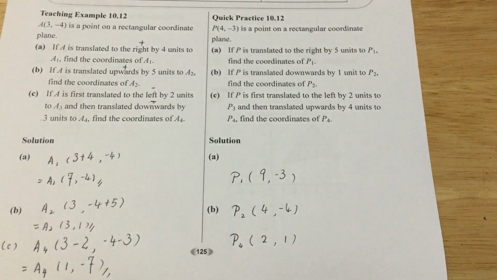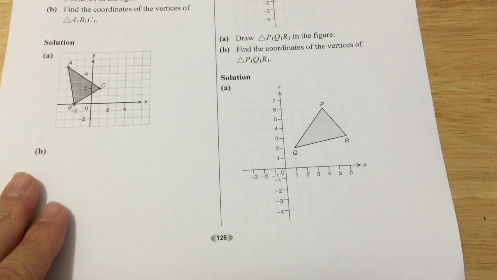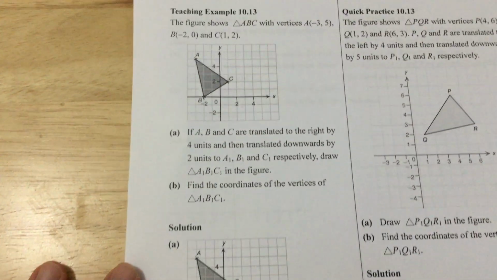Okay, now I'll give you 5 seconds. Okay, if you still have any problem, please pause the video now. And we will go to another teaching example, that is 10.13, the last example about translation. Okay, now this is our last teaching example.